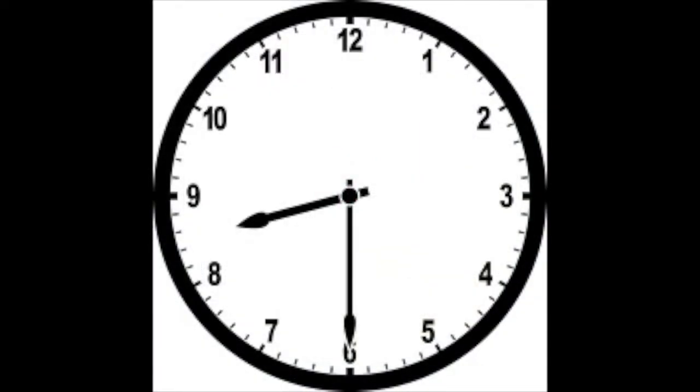Okay, now if I move the minute hand to the 6, the hour hand moves just a tiny bit in between the 8 and the 9. This time is what? It is 8:30. A way people say that is because it is halfway through the hour. We call this 8:30.